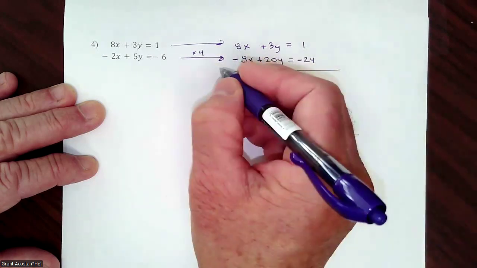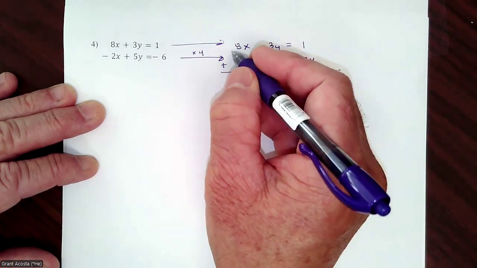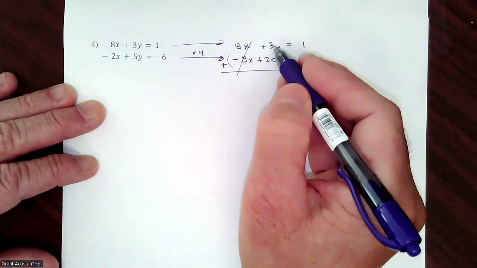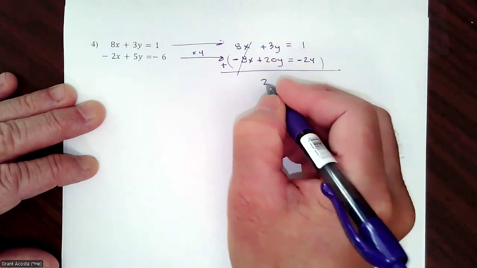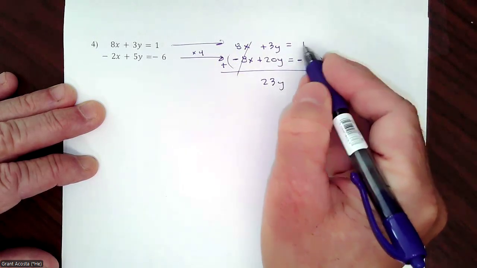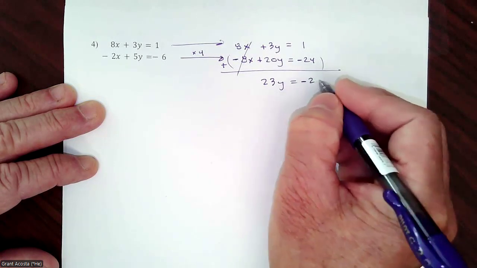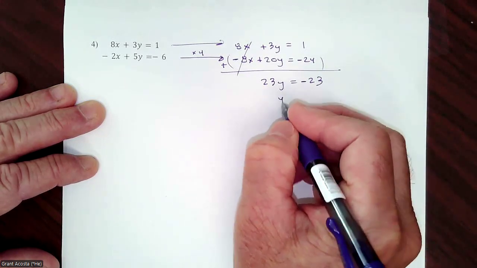So if I just add those two equations together, the 8x's are going to cancel. 3y plus 20y is 23y. 1 plus -24 is really 1 minus 24, which is -23.